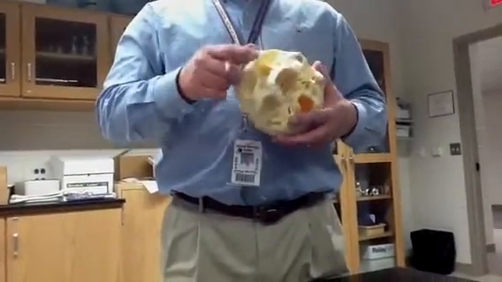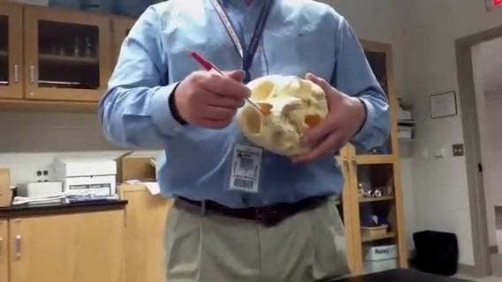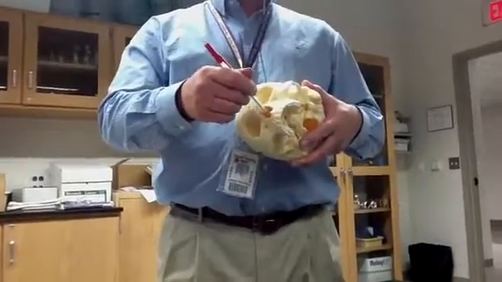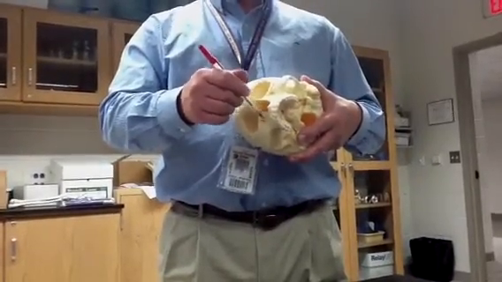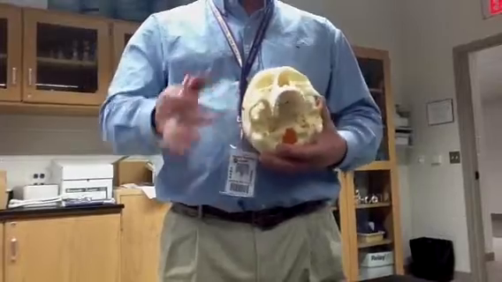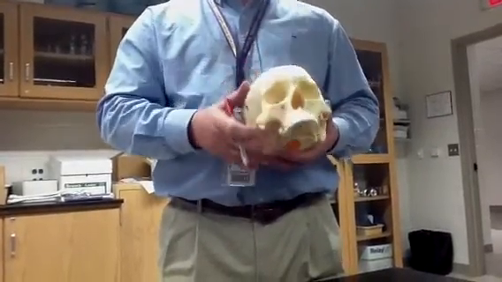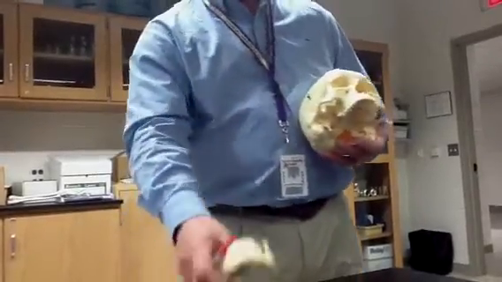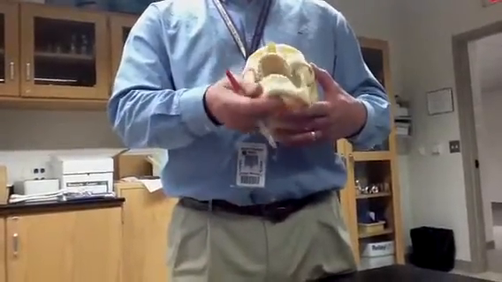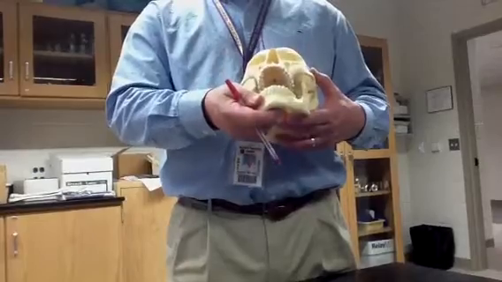On the lateral aspect of the nasal bone, you should see two little bumps when you look in there, right? And those would be the nasal concha, all right, on the inside. If I'm looking for the bone that holds the upper teeth, that's the maxilla. If I'm looking for the bone that holds the lower teeth, that would be the mandible.